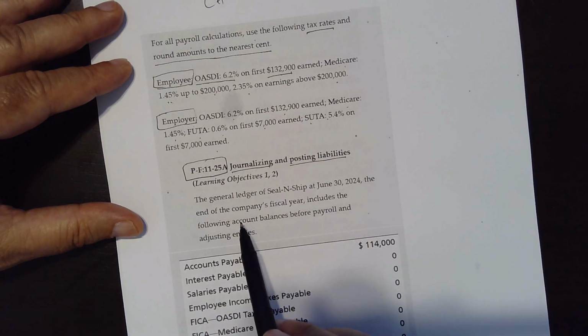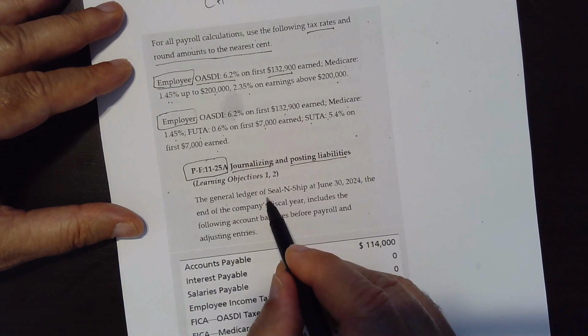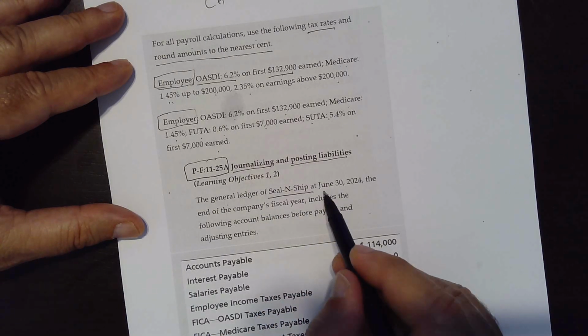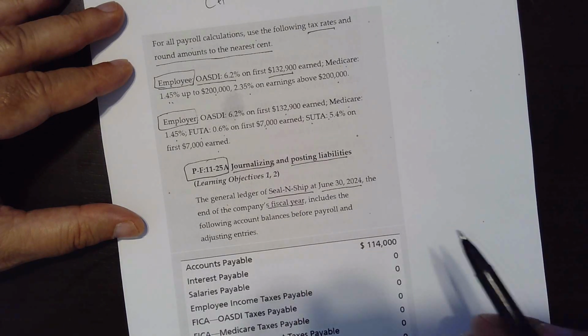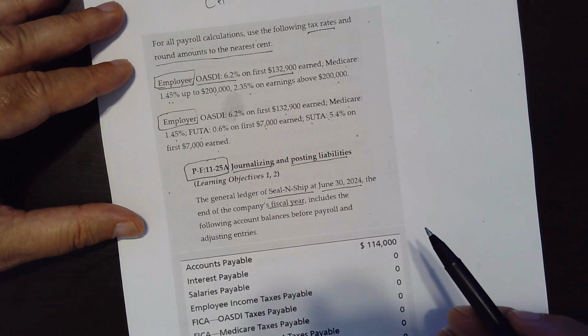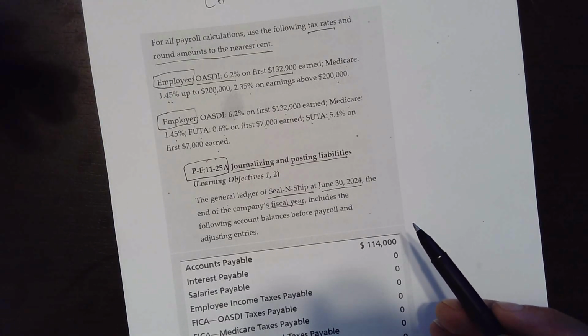So in this question, the general ledger of Seal and Ship, the company name, at June 30th, 2024, is the end of the company's fiscal year. You may remember there are two kinds of end of the year. One is called a calendar year, and one is called a fiscal year. Calendar year is when we calculate from January 1st to December 31st, and a fiscal year could end in June, in September, in March, in February.